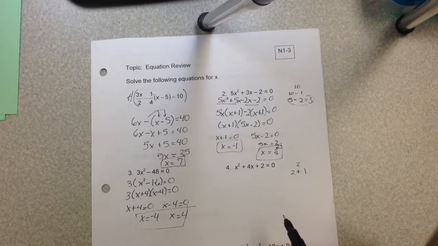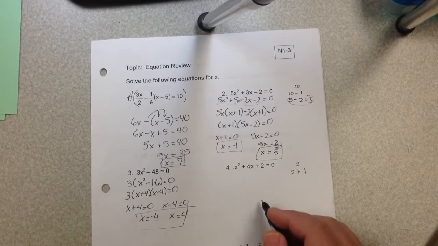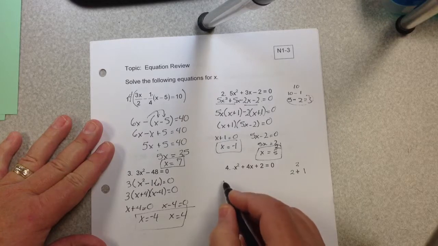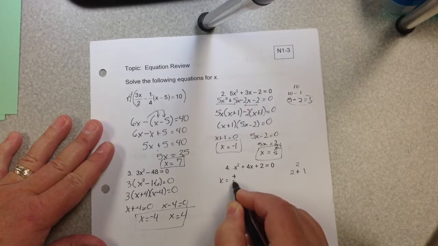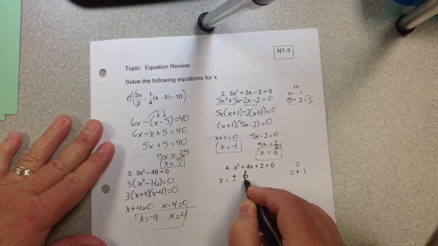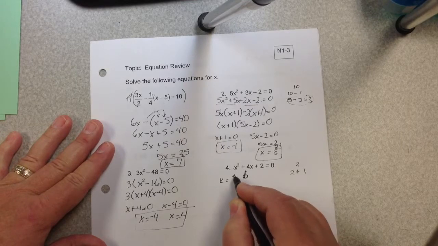What else do I have to solve quadratics? I could graph it, but then I'd have to go get a sheet of graph paper. So I'm going to go with the quadratic formula, which says x is equal to plus or minus the square root, plus or minus, is that right?